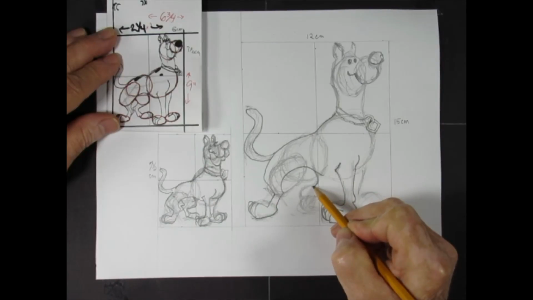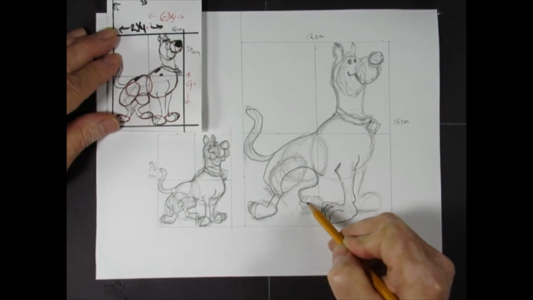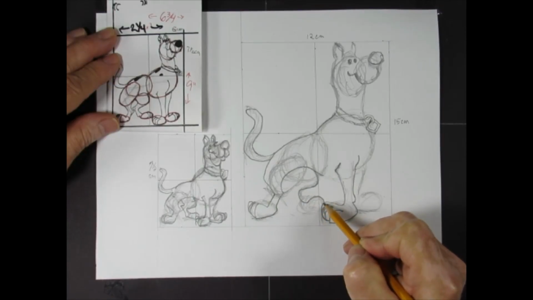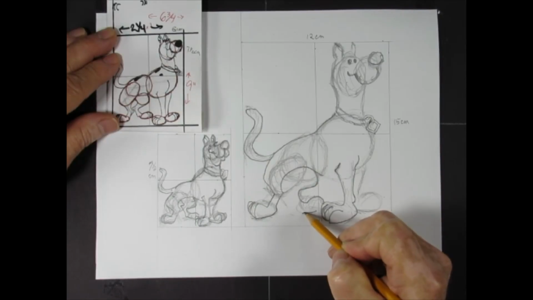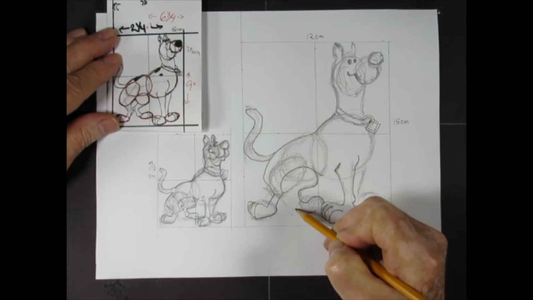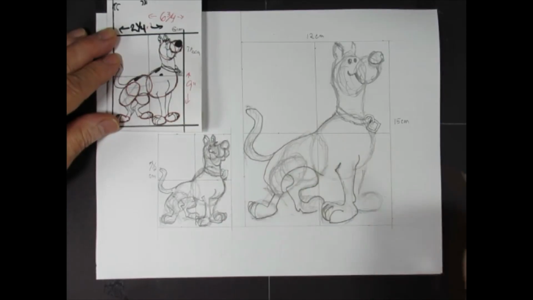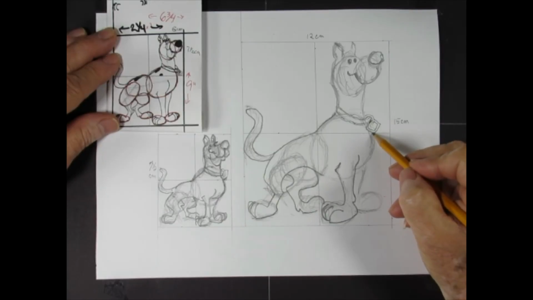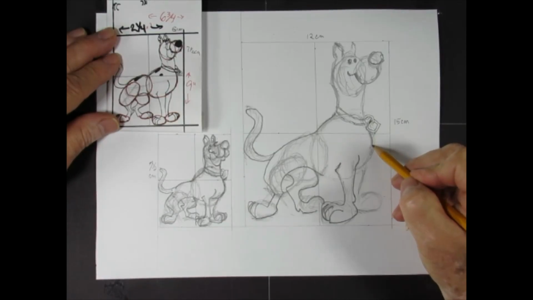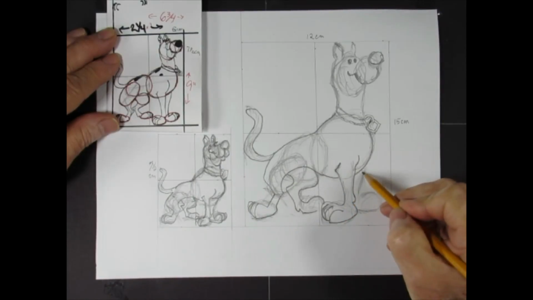Here's the neck, arches in, swings out, goes around, comes out, comes down, comes back above the other, then arches out. Okay, then we'll go ahead and bring the chest down, come around.